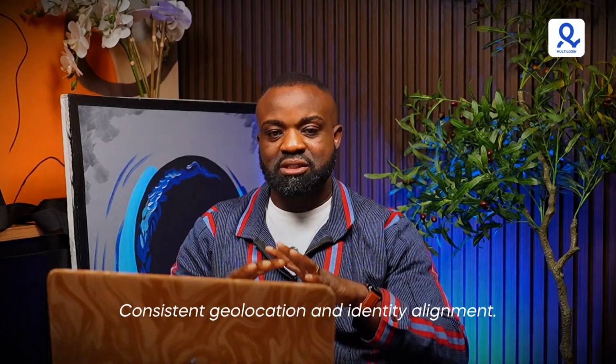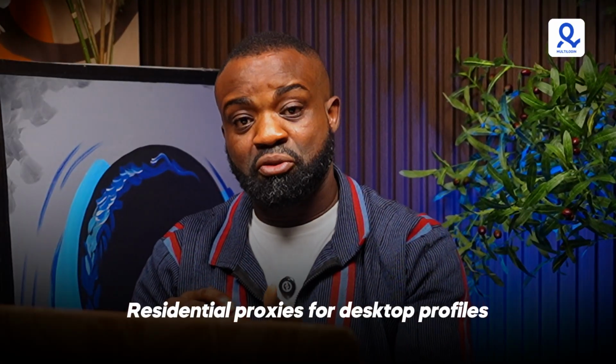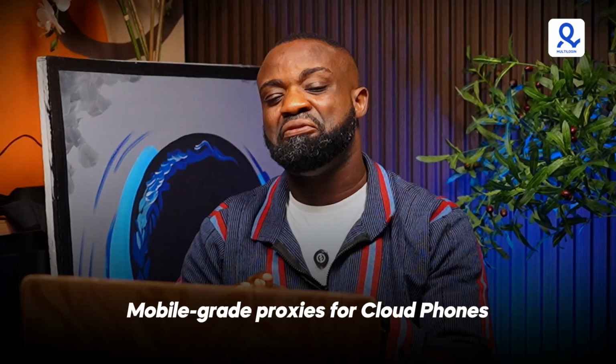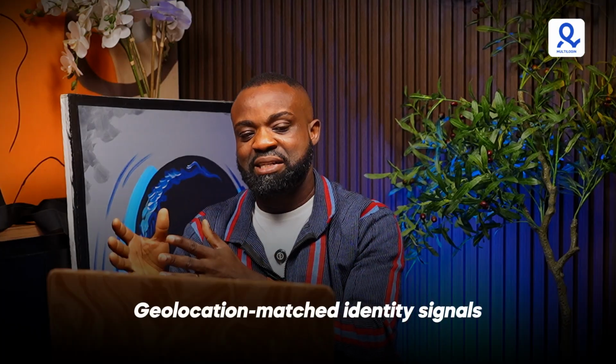You see, another important factor in account stability is consistent geolocation and identity alignment. So what Multilogin does is that it integrates residential proxies for desktop profiles, mobile-grade proxies for cloud phones, and geolocation-matched identity signals as well. So you don't need any third-party tools or to try to patch things together. You don't need that. Everything becomes structured and properly aligned.